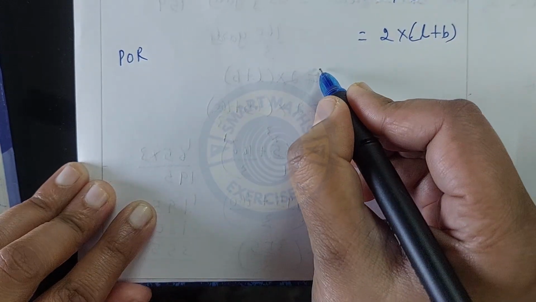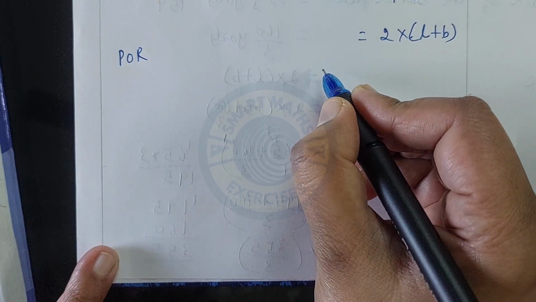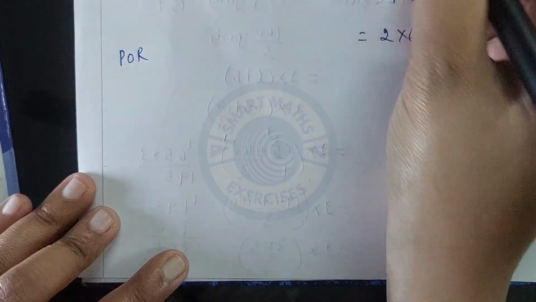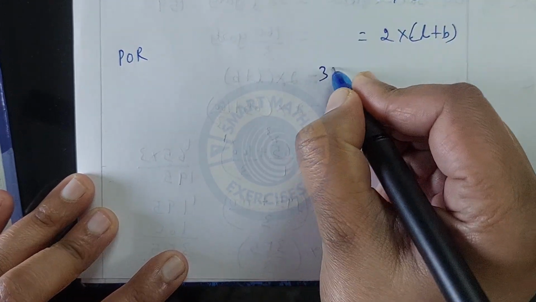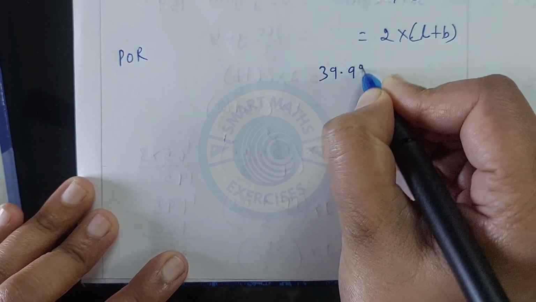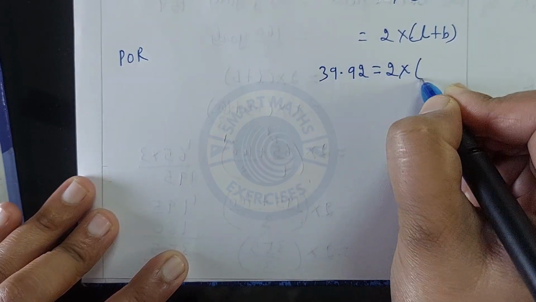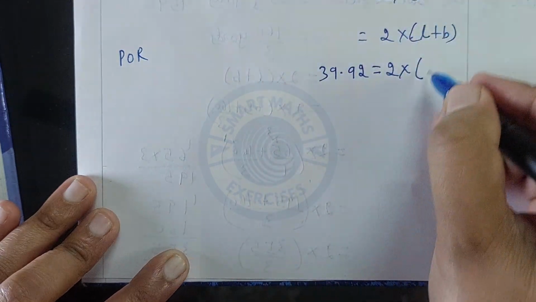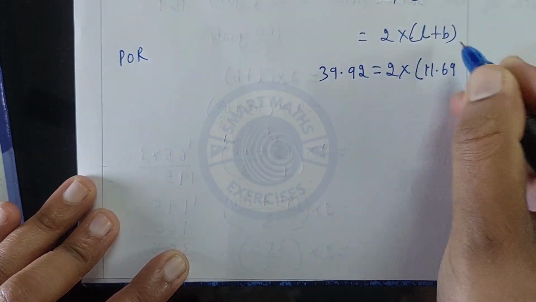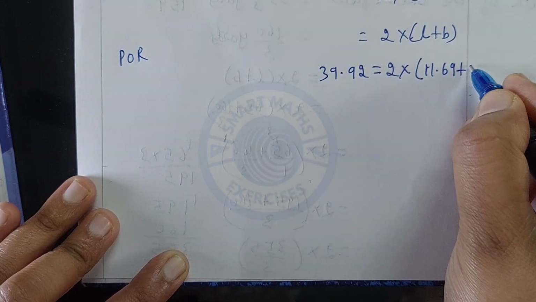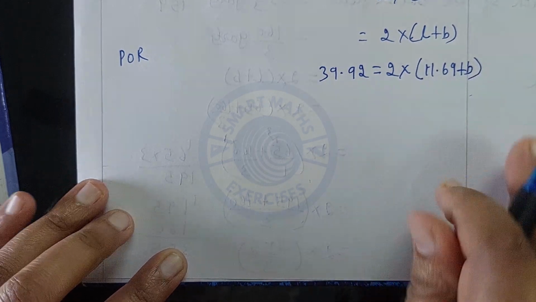So perimeter of rectangle is 39.92 is equals to 2 into length is given, length is 11.69 plus B is not given, so we'll keep B as it is.